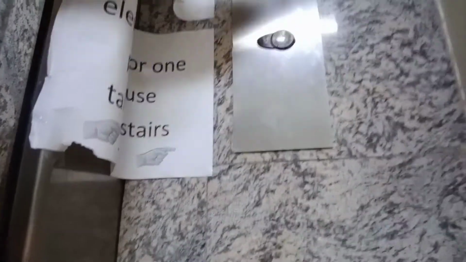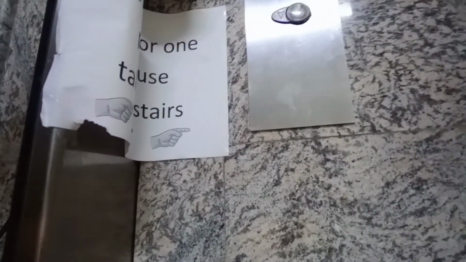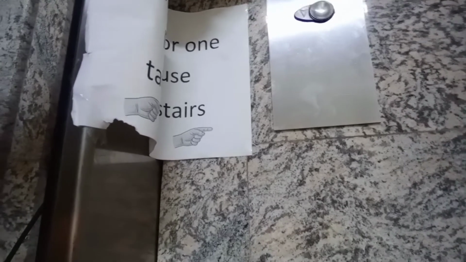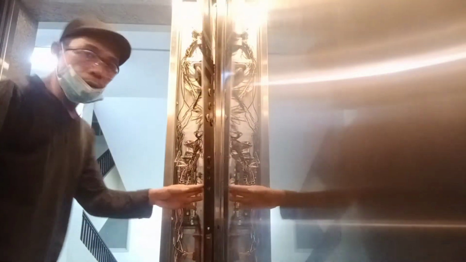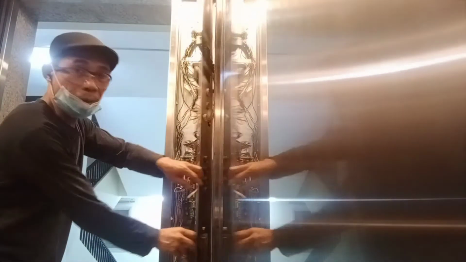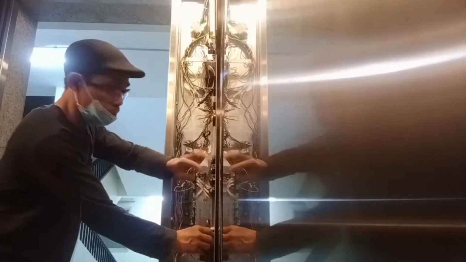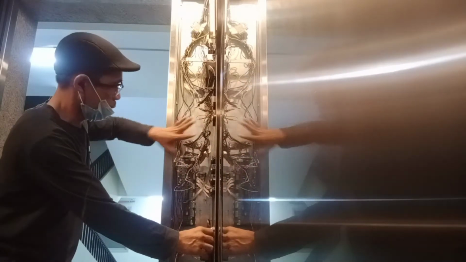If you're outside, you can press this, and this is the indicator to indicate which floor the elevator cabin was staying, so the elevator is stopping on what floor. Okay, so now I have to continue. Right, so this is the panel. Just open it and check inside.